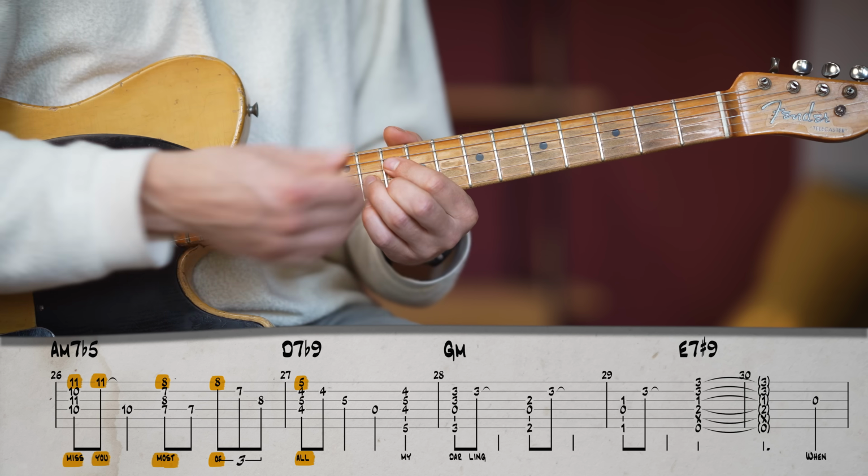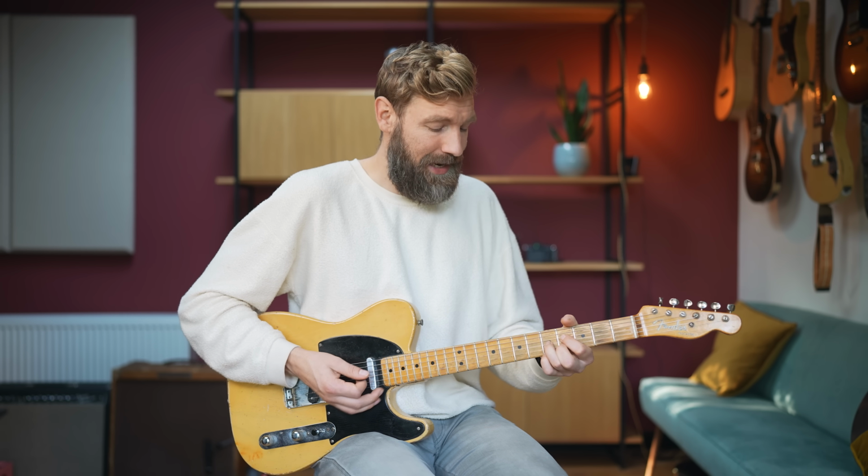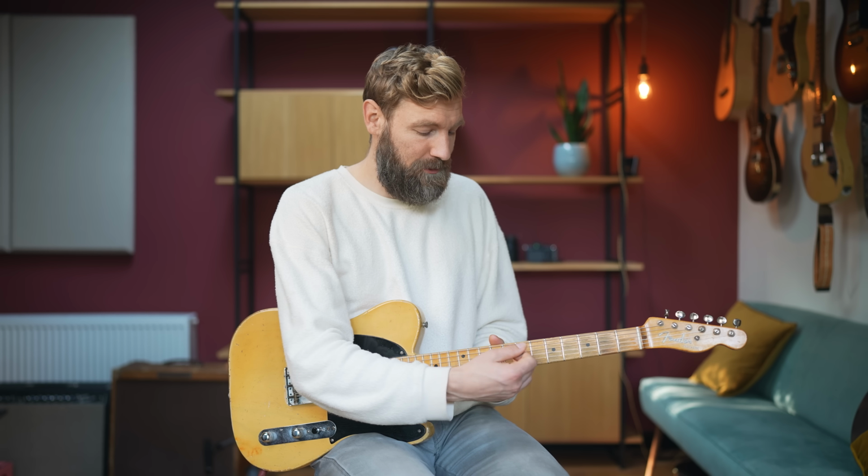And underneath I'm just playing that diminished trick where you just slide down 3 frets. And now I'm just using the same 4 notes, but we're changing positions. The chord doesn't change, it's the same chord.